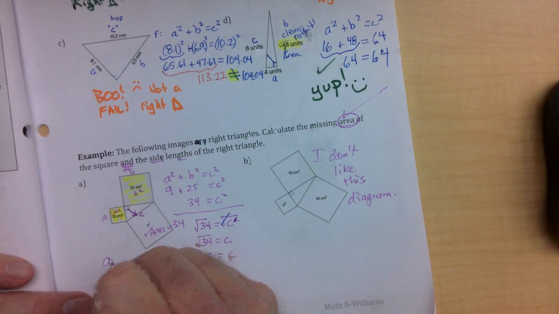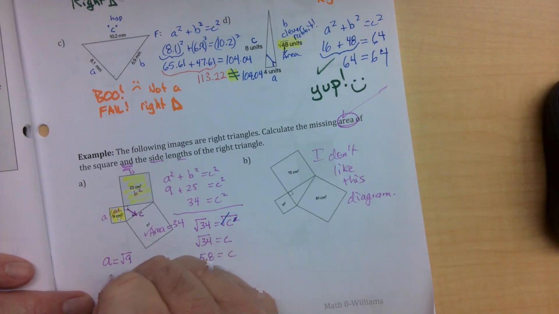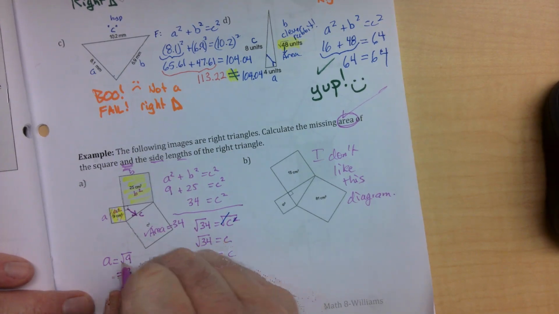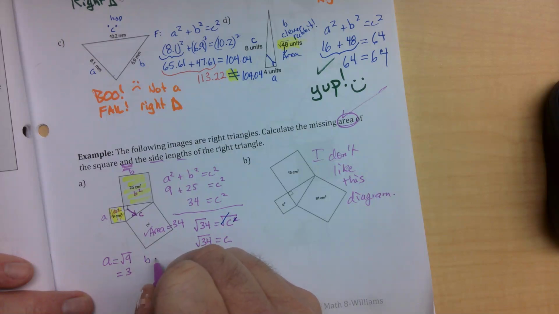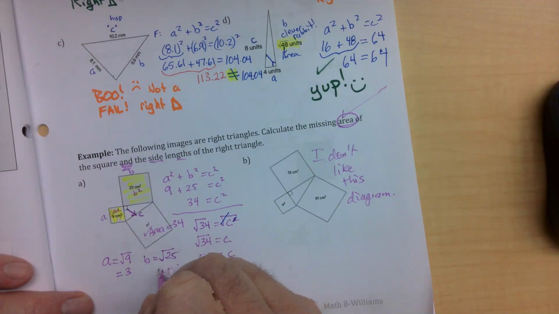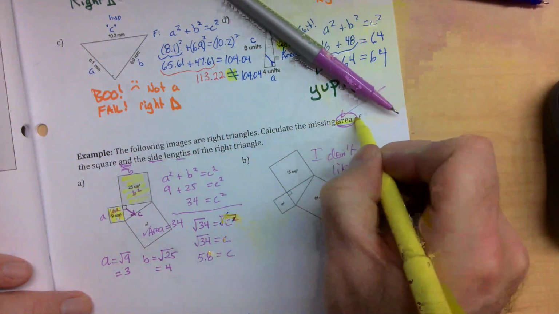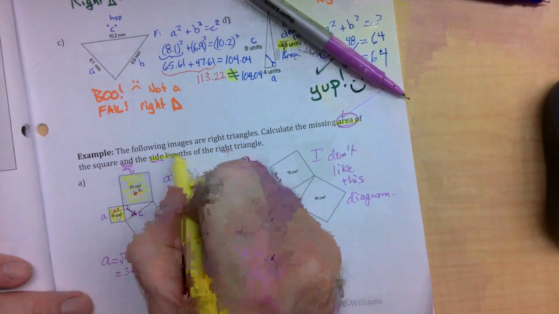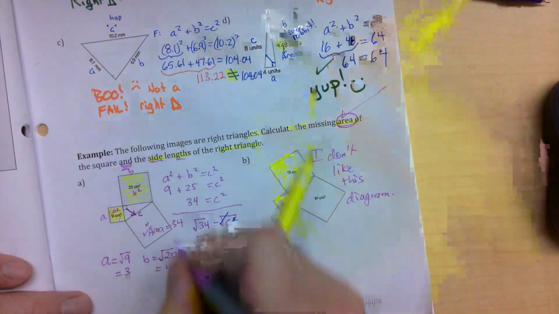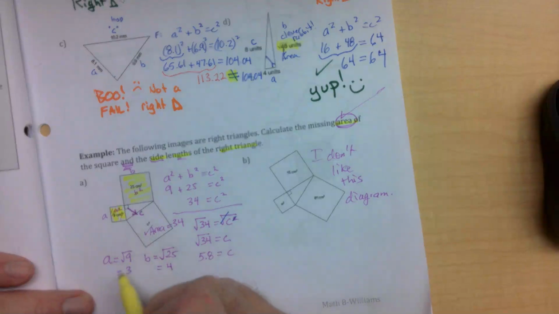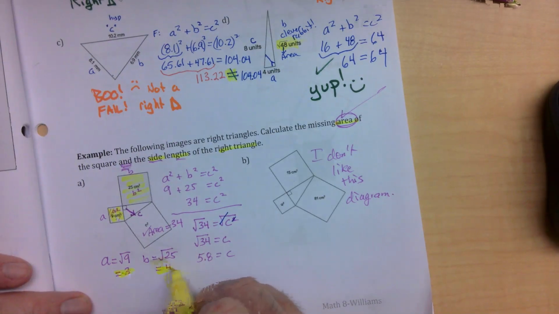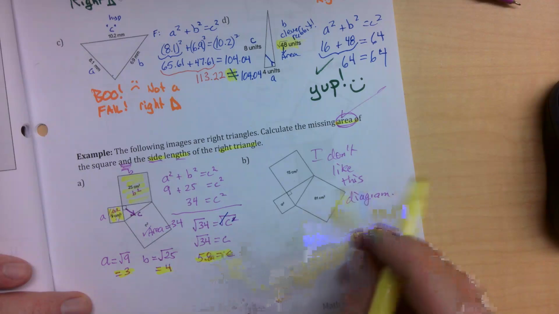So A is equal to the square root of 9. So that's equal to 3. That was pretty straightforward. It's a perfect square. B, oh, that also is a perfect square. That's going to work out nicely. 25, 4. So calculate the missing area, did it, and the side lengths of the right triangle. So I've done that now, right? I've got this. That's the side length, side length, side length.